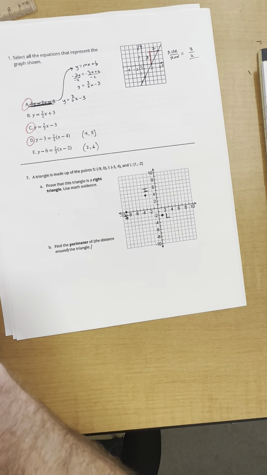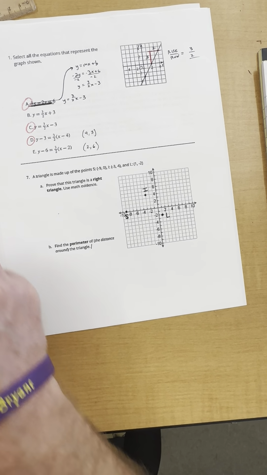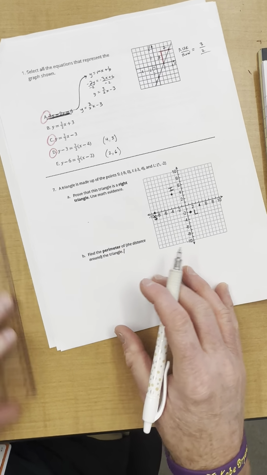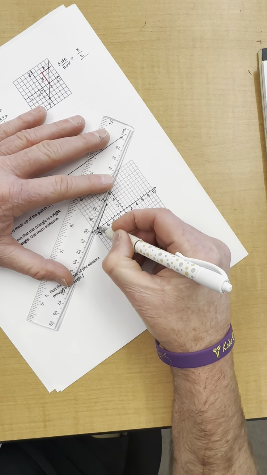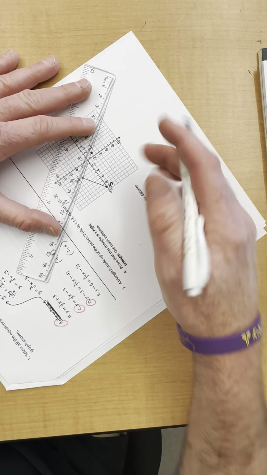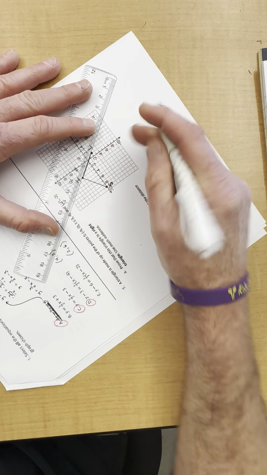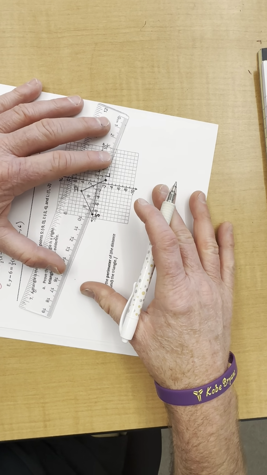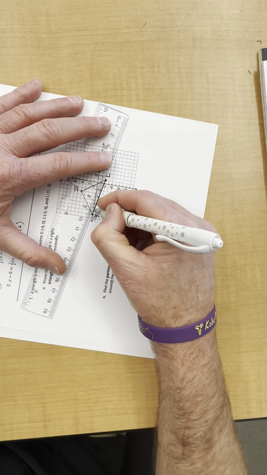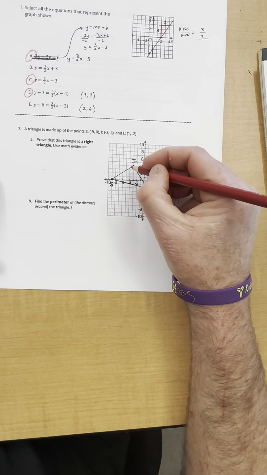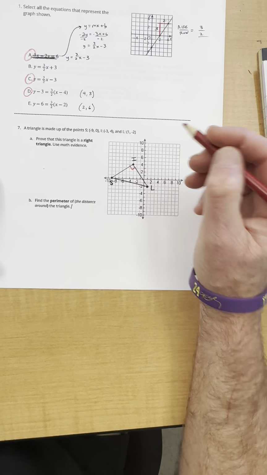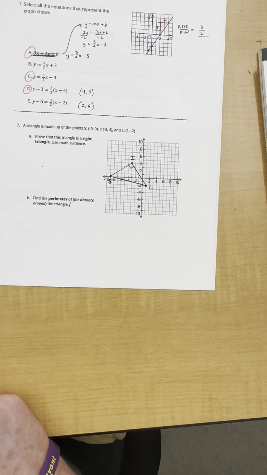Okay. Prove this triangle is a right triangle. So they are saying this one right here. Is this puppy a right triangle? Wow. That is a tough question. Obviously, it would be this one if it were a right triangle.